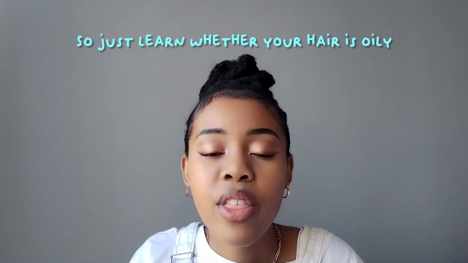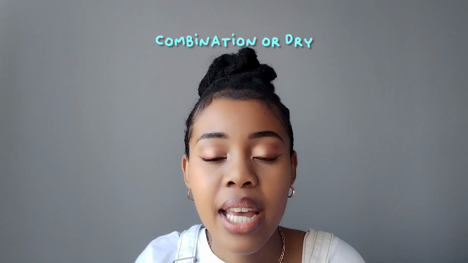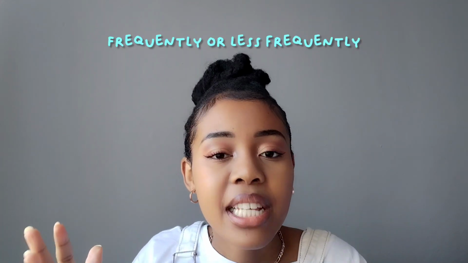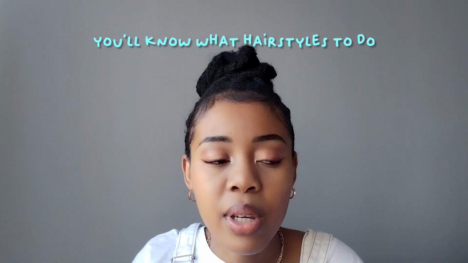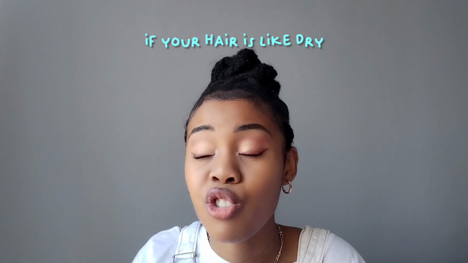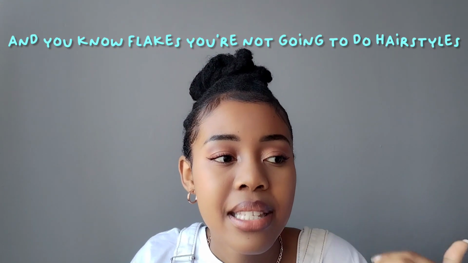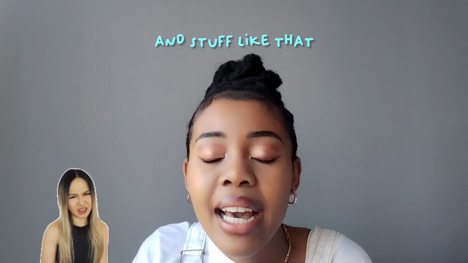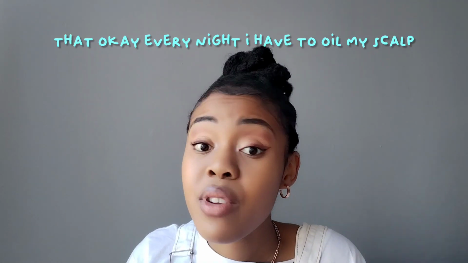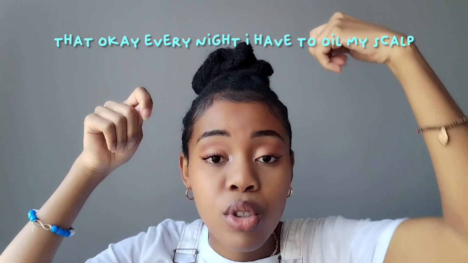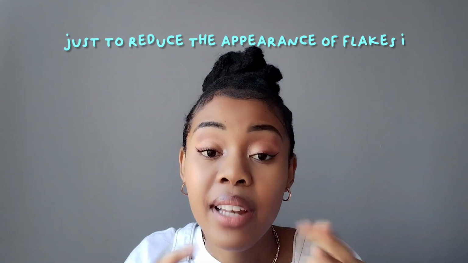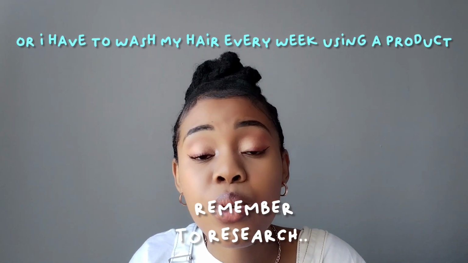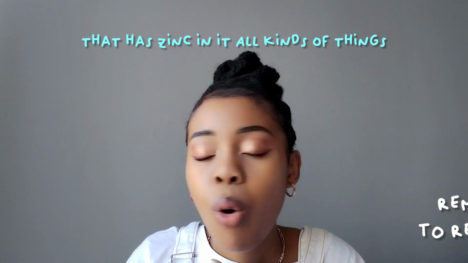So just learn whether your hair is oily, combination, or dry. And once you know that, you'll know how to oil your hair frequently or less frequently. You'll know what hairstyles to do. If your hair is very tight, if your hair is dry and you know it flakes, you're not going to do hairstyles that are going to expose your scalp. Because people sitting behind you, they'll be like, ew, and stuff like that. Or you know that, okay, every night I have to oil my scalp just to reduce the appearance of flakes. I have to scratch on it, or I have to wash my hair every week using a product that has zinc in it. All kinds of things.